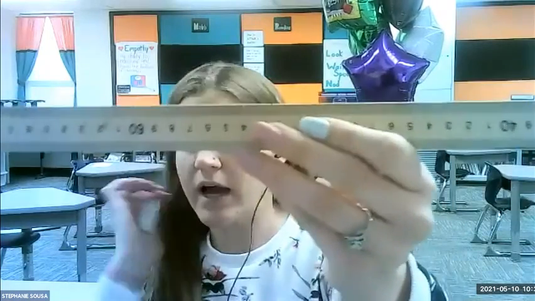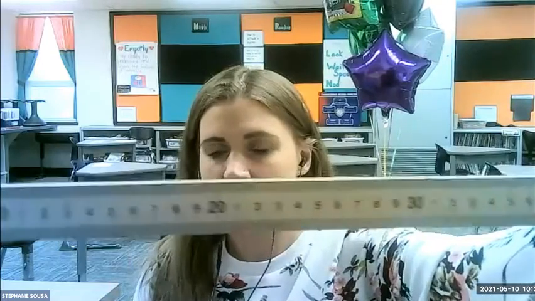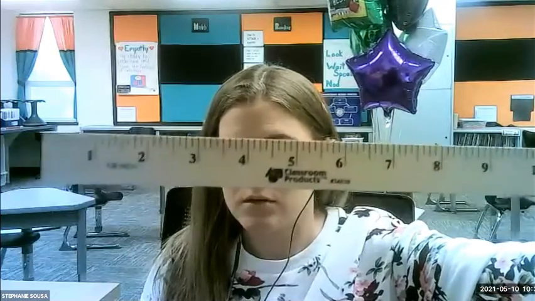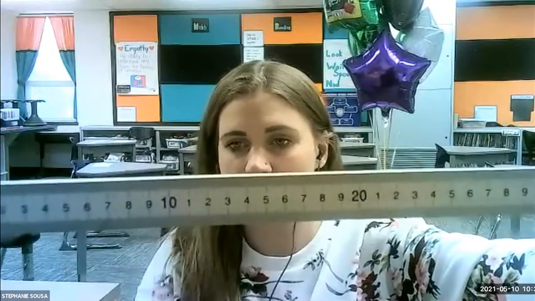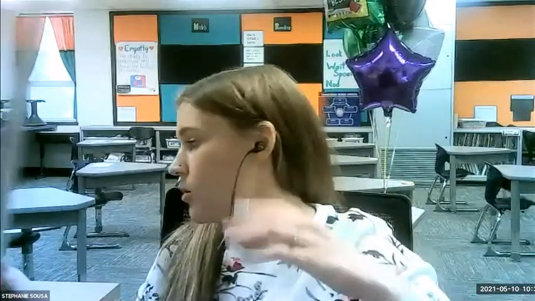Okay. Miss Sousa, why are there 2 different temperatures? Great question, guys. There are different ways to measure tons of things, okay? You guys already know about one difference, and that is with our centimeters or our inches, right? We know that you can measure something in an inch, you can measure something in a centimeter as well. We also know with our weight, you can measure something in ounces, you can measure something in pounds, you can measure something in kilograms. It is the same with temperature, okay?